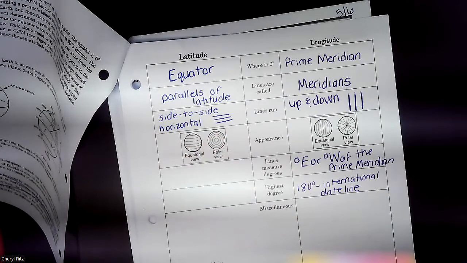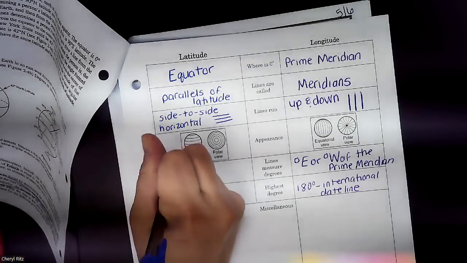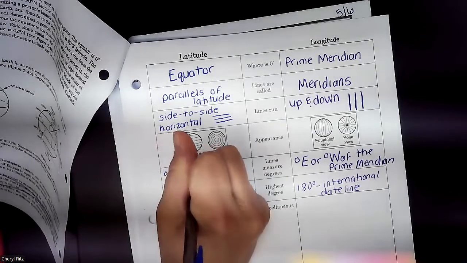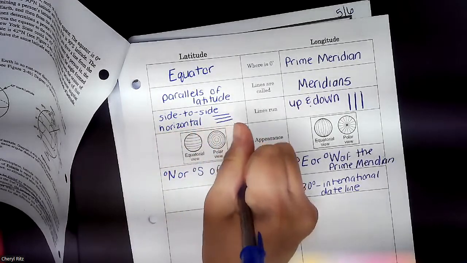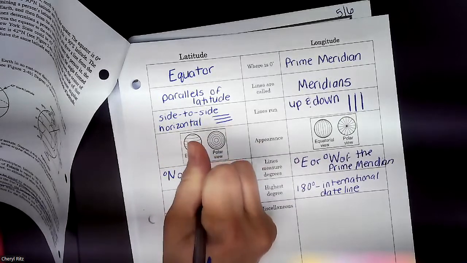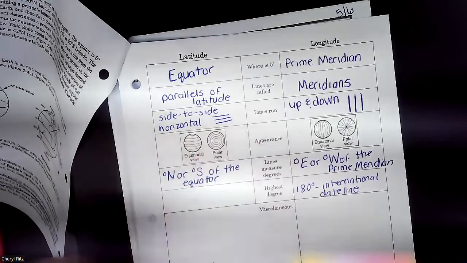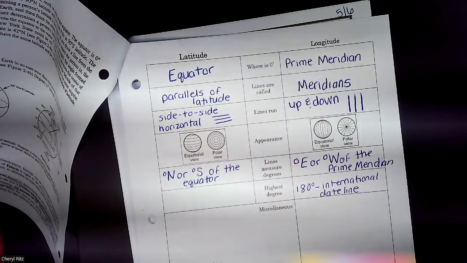What do these lines measure? Degrees of what? Degrees north or degrees south of the equator. And did you catch the highest degree?